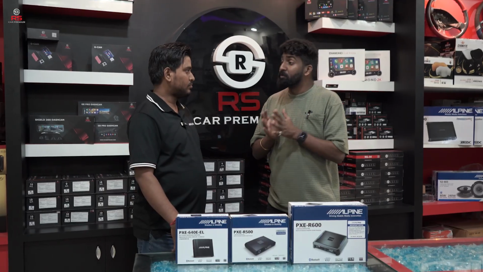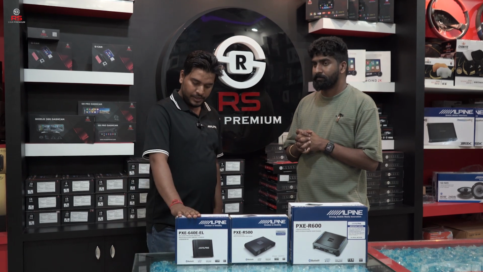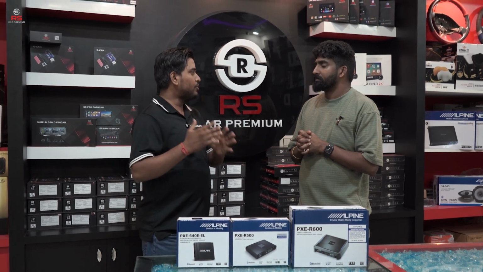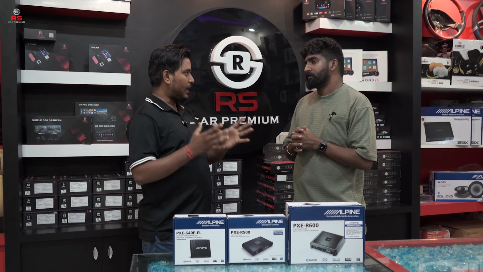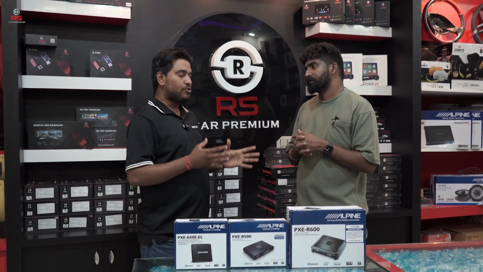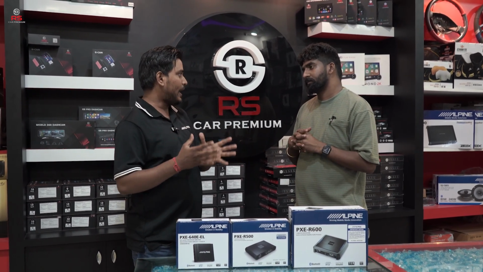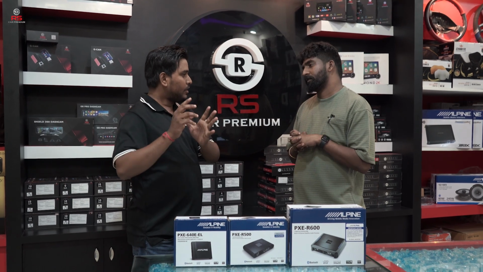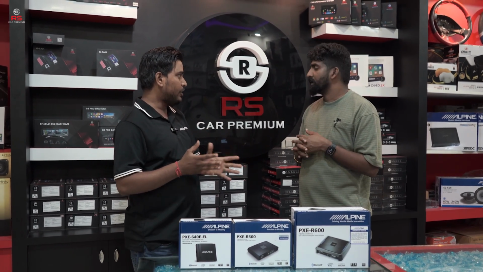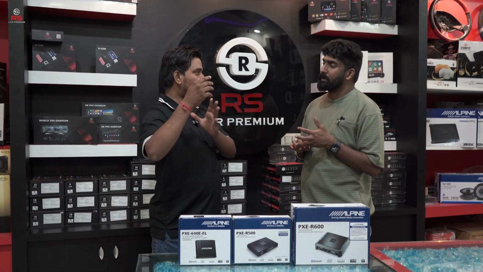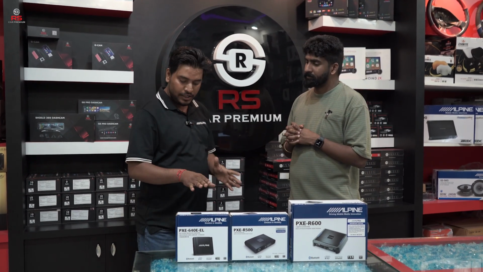Tapas, what is the use of DSP? The use of DSP is for people who need good audio. Suppose you have a good speaker and an amplifier also. In the amplifier you can tune the gain control and the treble control, but you cannot tune frequency-wise. So what is the use of DSP?